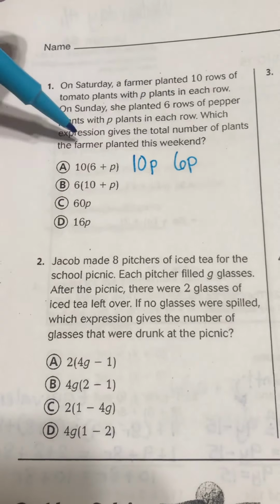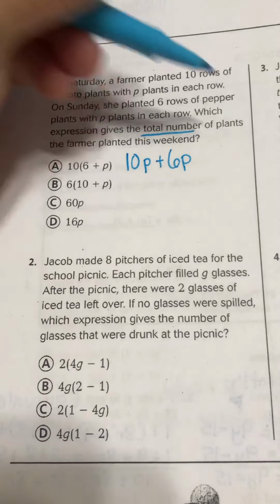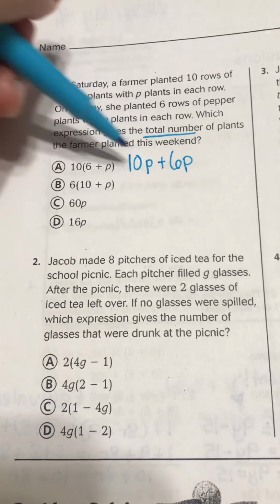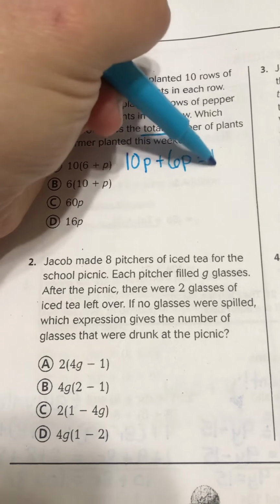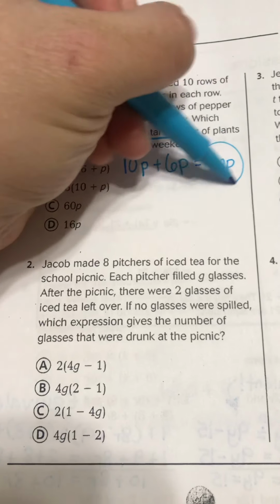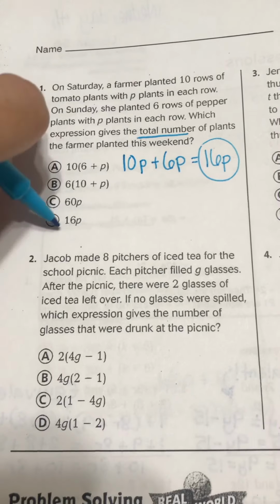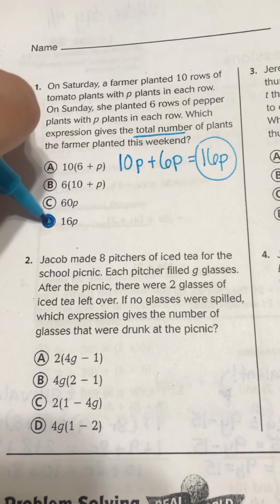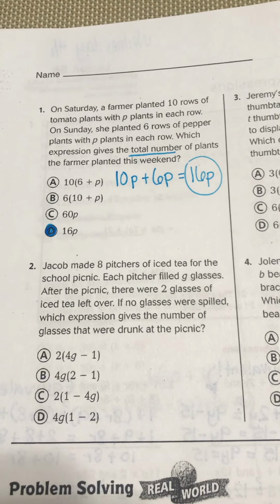And then which expression gives the total number? Total number means we need to add of plants the farmer planted this weekend. So we just need to add 10P plus 6P, which gives us a total of 16P. And the only expression that matches this would be D. Okay, try the rest on this page. Come back and check your answers.